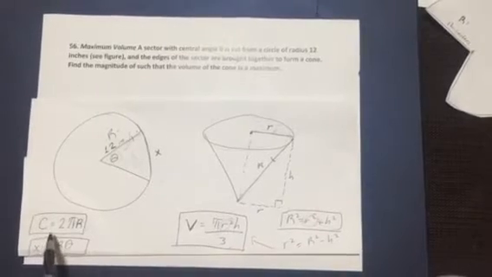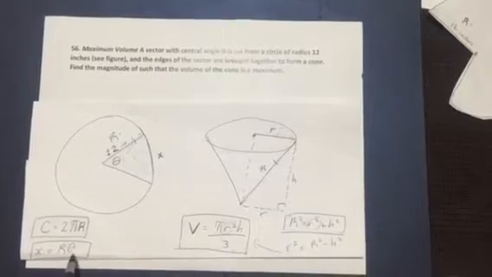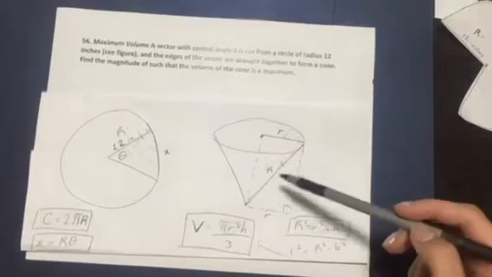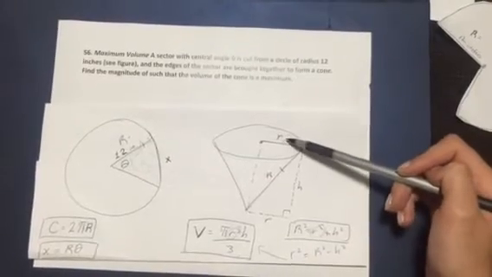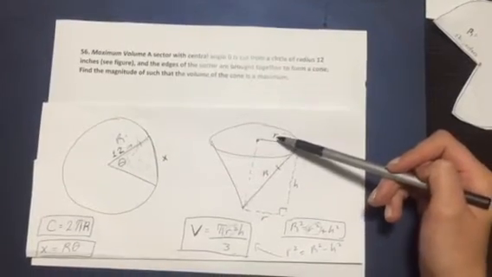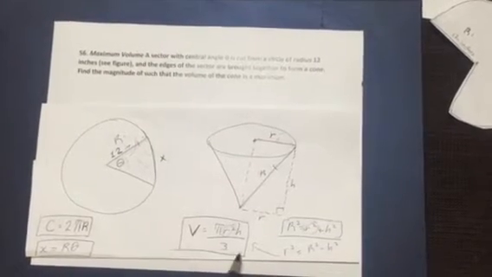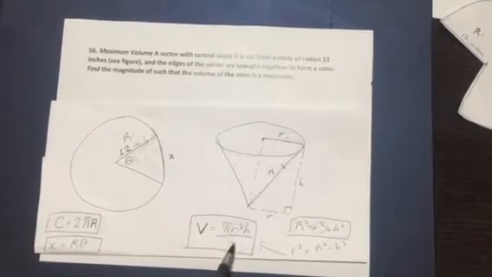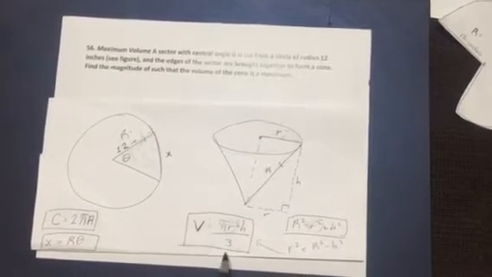So the circumference is 2 pi r, and we know the length of an arc is the radius times the angle. And we have the cone over here, so the radius over here will be our radius on the cone. I just want to point out that the radius of the base of the cone will be given the variable lowercase r, so it's different. We want to maximize the volume of the cone, so the volume is pi r squared multiplied by height over 3. This is the equation we're trying to maximize, our primary equation.